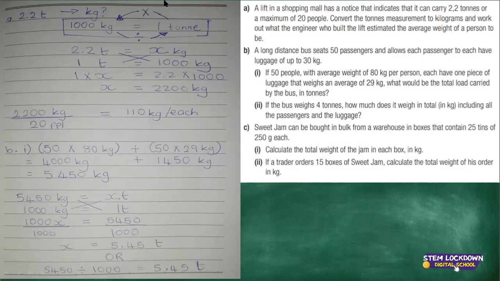Now, to move from kilograms to tons, you divide by 1,000. And to move from tons to kilograms, you multiply by 1,000. In this case, we are moving from tons to kilograms. So what will we do? There are two ways of doing this, like I've just mentioned. You can take the 2.2 tons, multiply by 1,000, and then you get your answer.